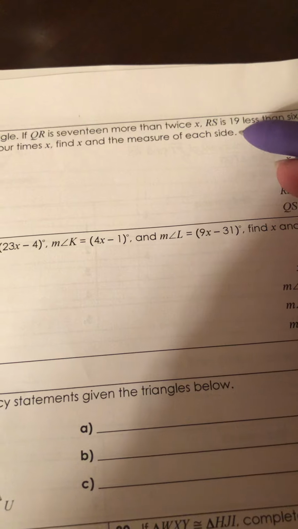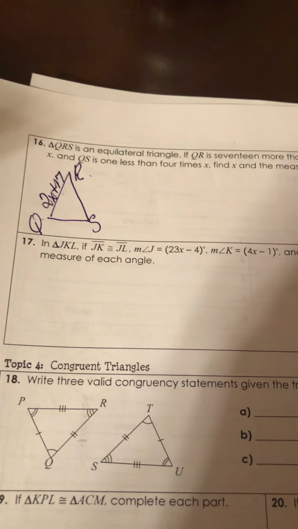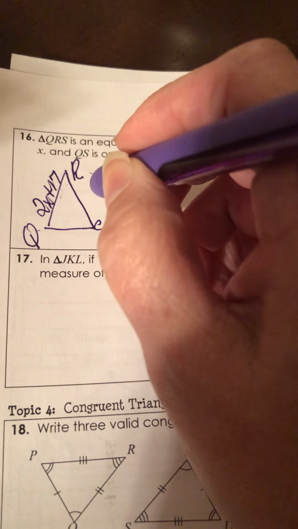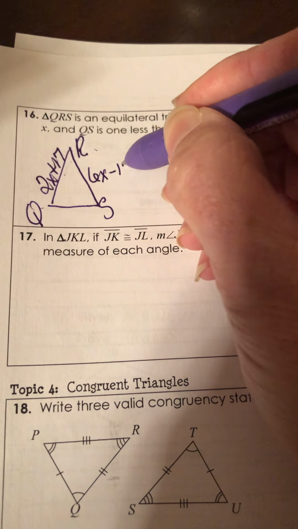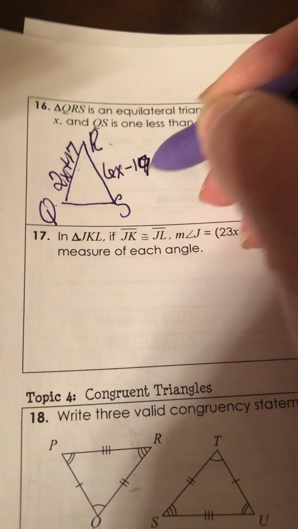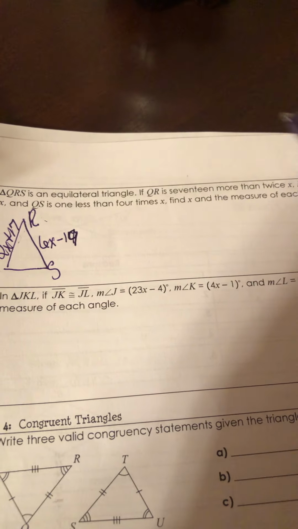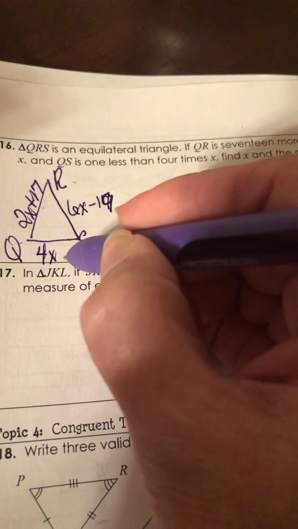Okay, and then RS is 19 less than 6 times x. Less than is a subtraction word. That's 19, not 17. And then QS is 1 less than 4 times x, so 4 times x minus 1. Find x and the measure of each side.